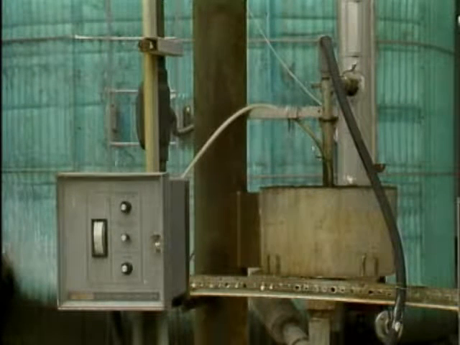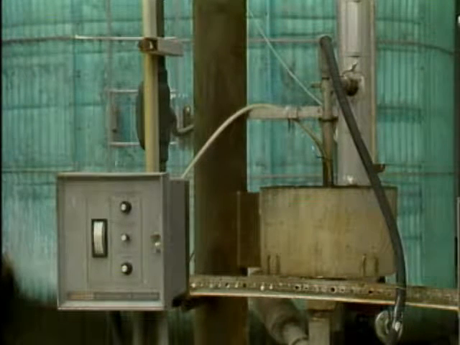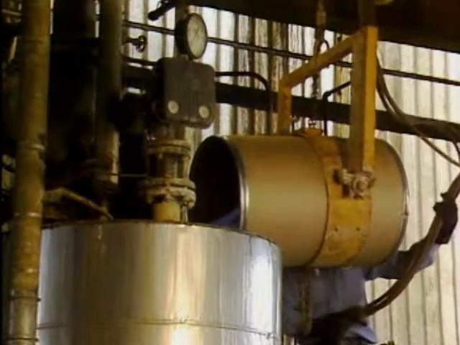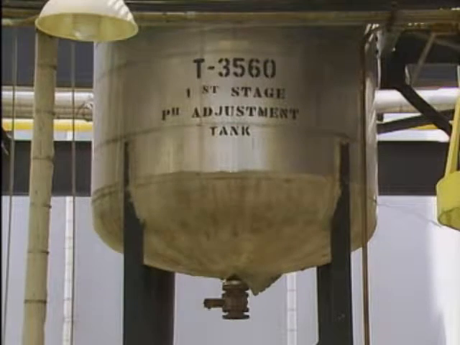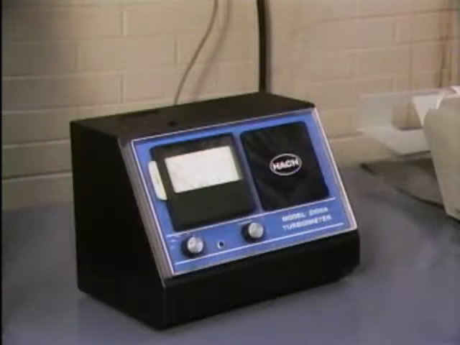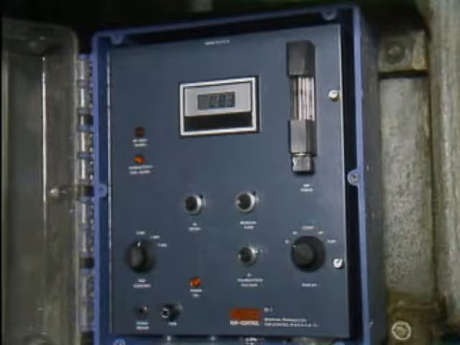In either case, analyzers help ensure that product requirements are being met by monitoring characteristics of raw materials going into a process, changes that occur within the process, and characteristics of final products. For example, this clarity analyzer is used to make sure that a liquid going into a process is relatively free of contaminants. This pH analyzer is used to monitor the pH of a solution during a process. And this moisture analyzer is used to make sure that the moisture content of this final product is acceptable.